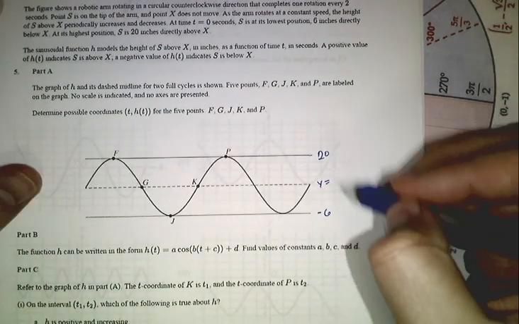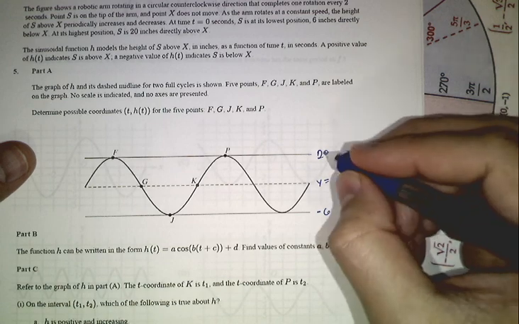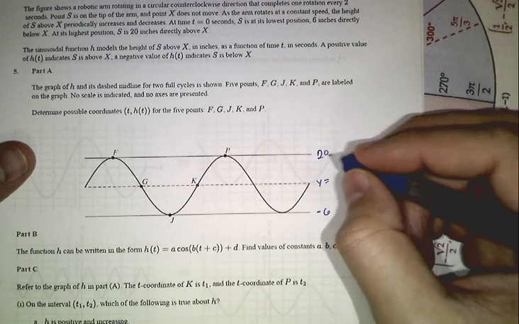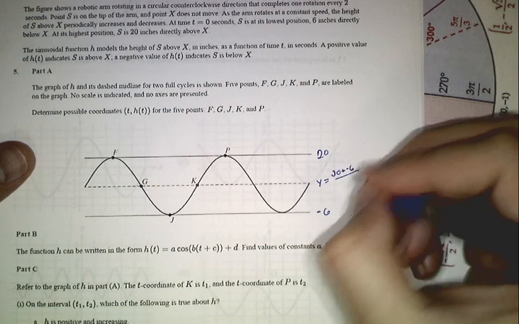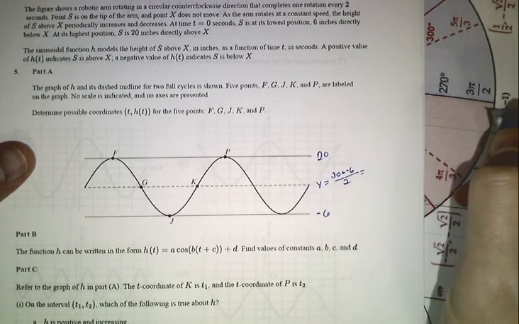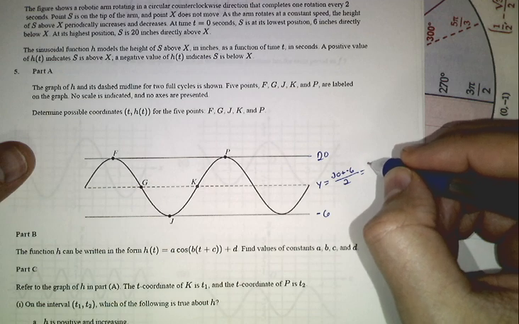So this max is 20, this is the minimum -6, this midline is going to be the average of these two. So it's going to be 20 plus -6 over 2, which is 14 over 2, which is 7.